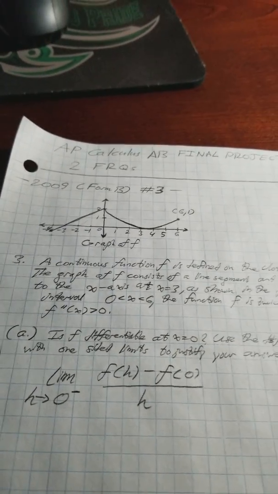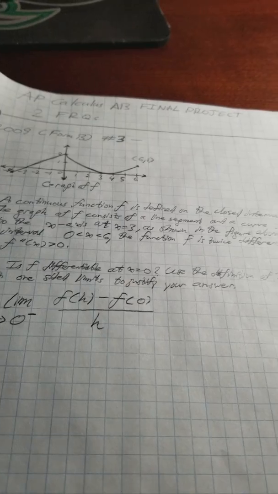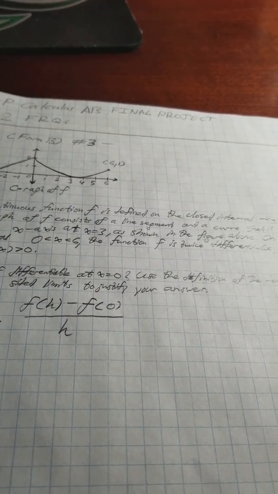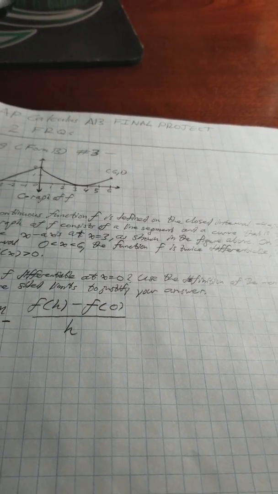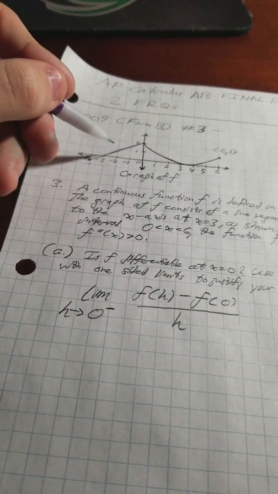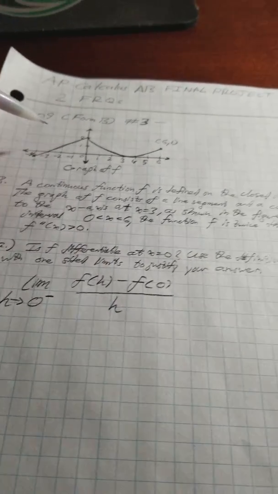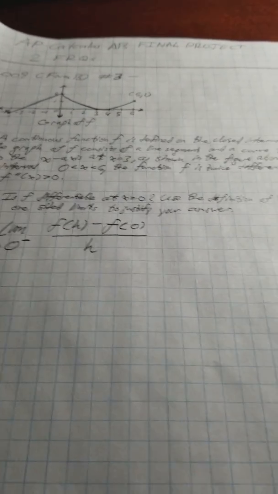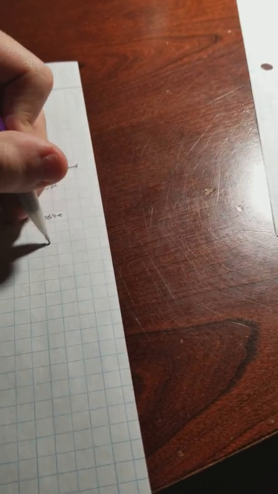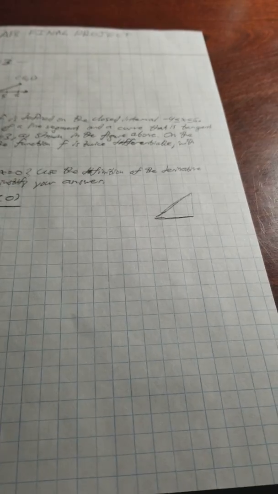Because it's a line segment, and I've got the answer key right here, we can pretty easily define its slope. What we can do for this part is maybe draw a separate triangle if you're not okay with writing on the diagram.